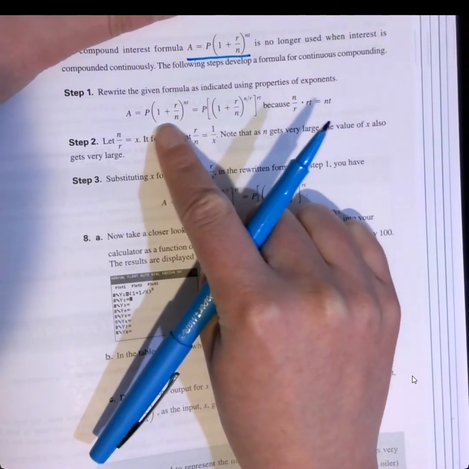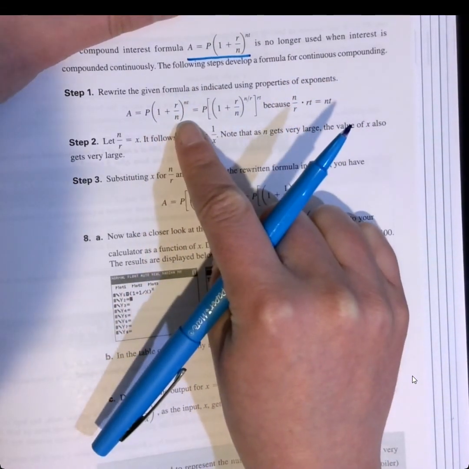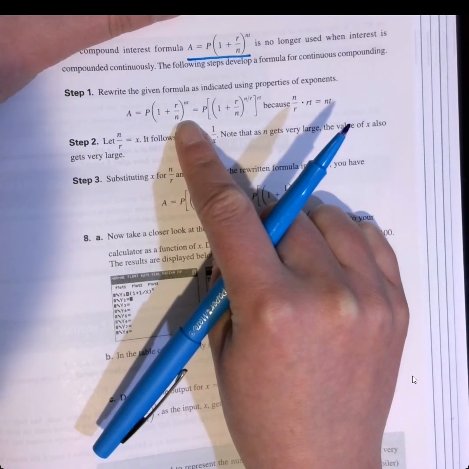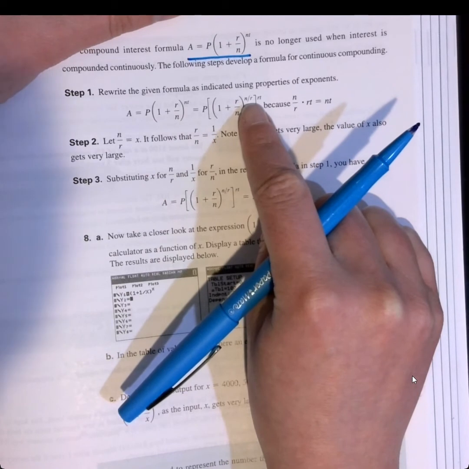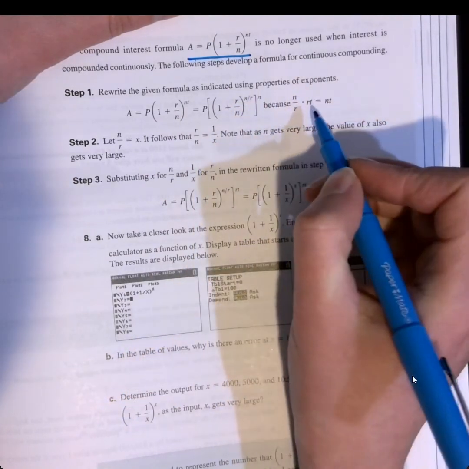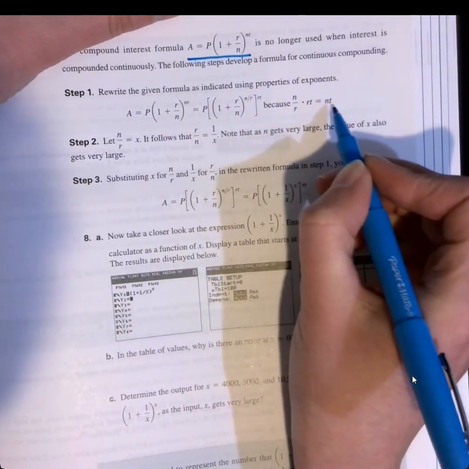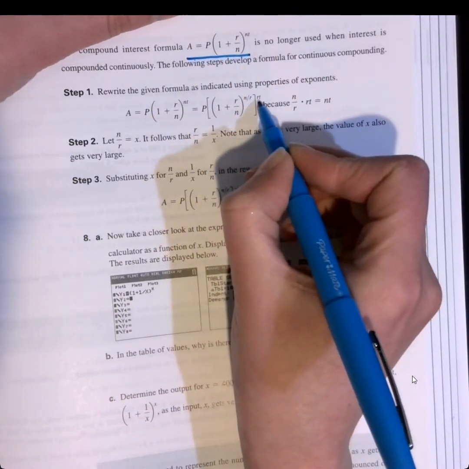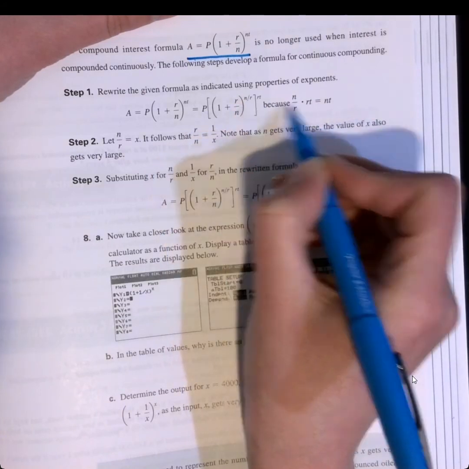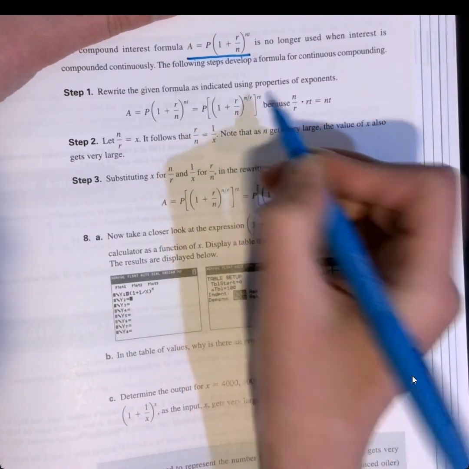and they've said that we are going to change the power on this to n over r times r, right? Because the r's would cancel and you would get nt. It's going to match up here. So they just added in this divided by r and times r factor. So they took our power n, they divided it by r, and they multiplied it by r.